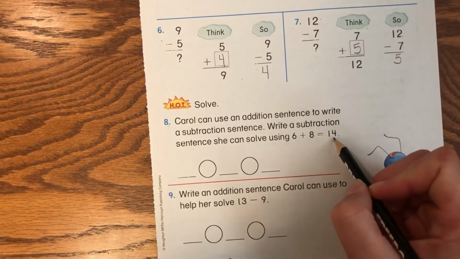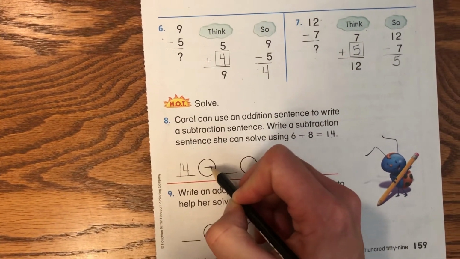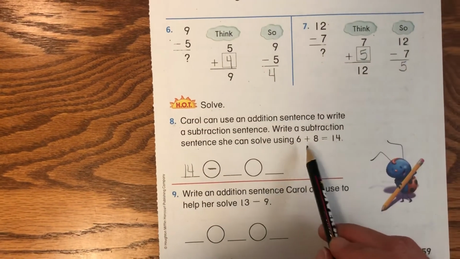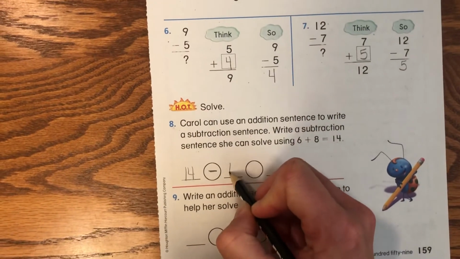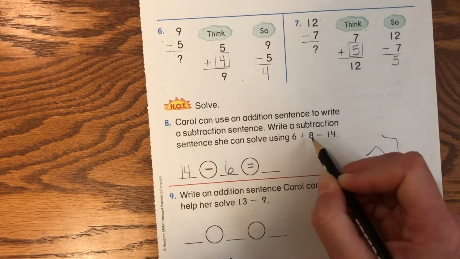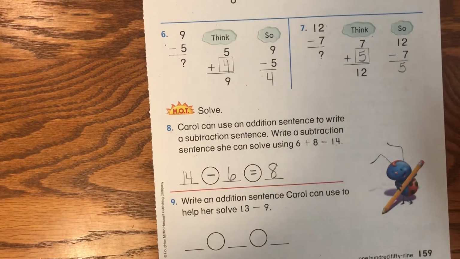Yes, that big number. 14 comes first. Minus, get that minus sign in there. Now you choose. What number should we put next? Okay, let's use the 6. 14 minus 6 equals, what do we have left? 8. Good.